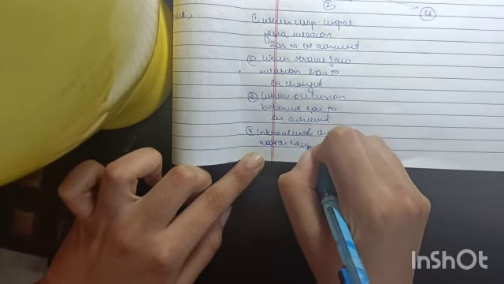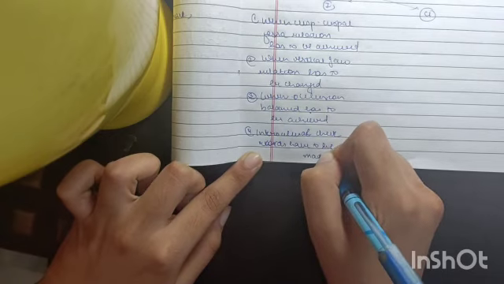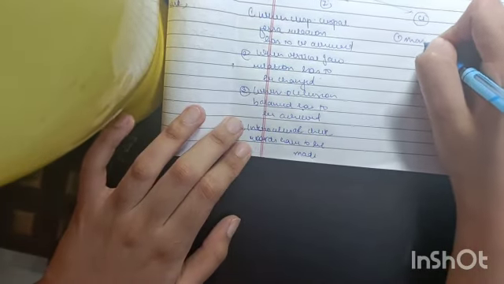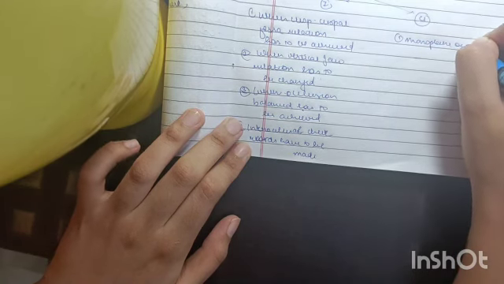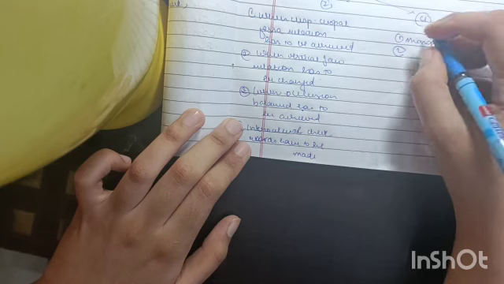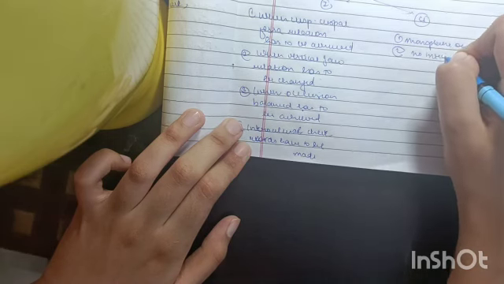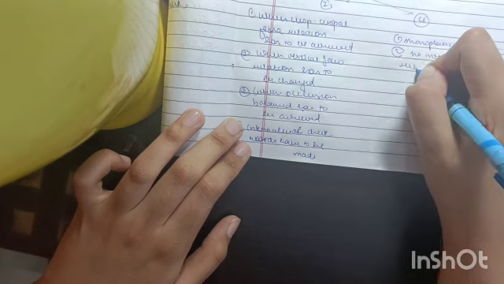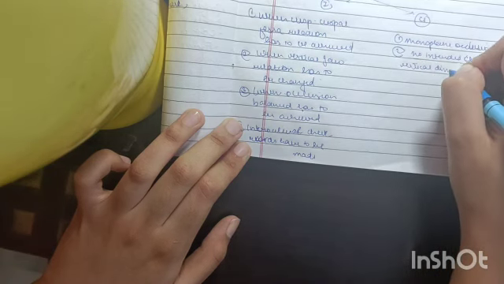Now, in contraindications, when we have to create monoplane occlusion, we will not use face bow transfer. Second is when there is no intended change in the vertical dimension of occlusion.